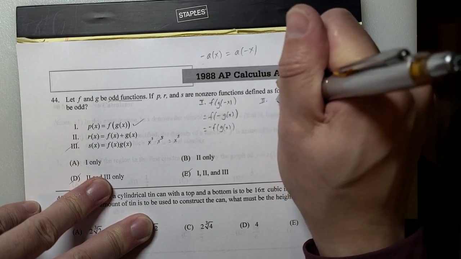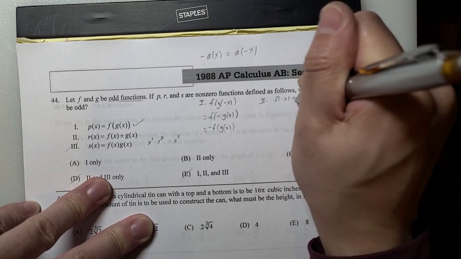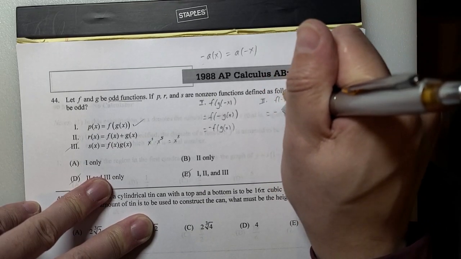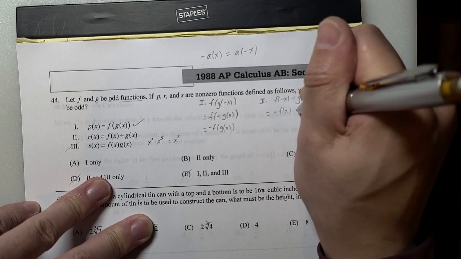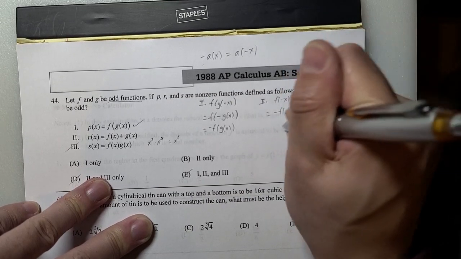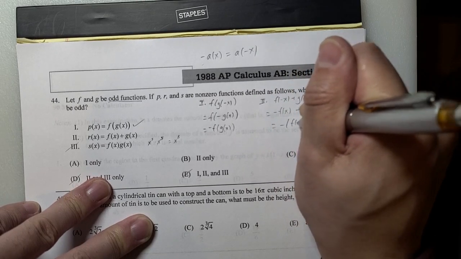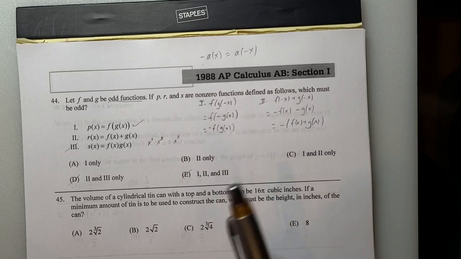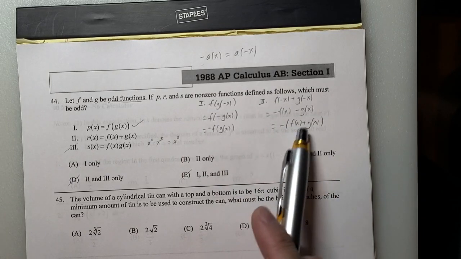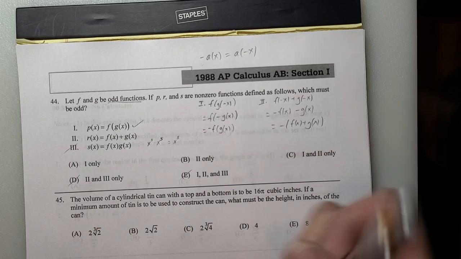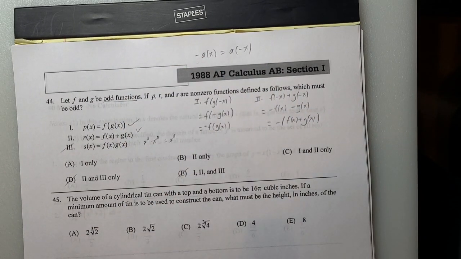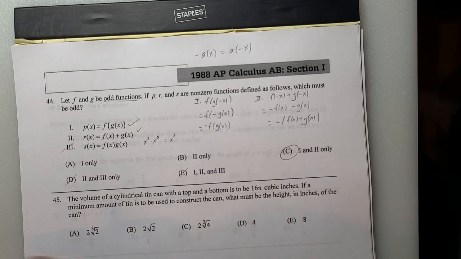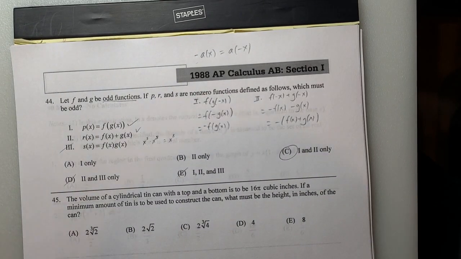So number 2, f of negative x plus g of negative x. This is equal to negative f of x minus g of x, which is equal to negative f of x plus g of x. This is negative of this. So it's also odd. So it should be C. 44, C, yes.